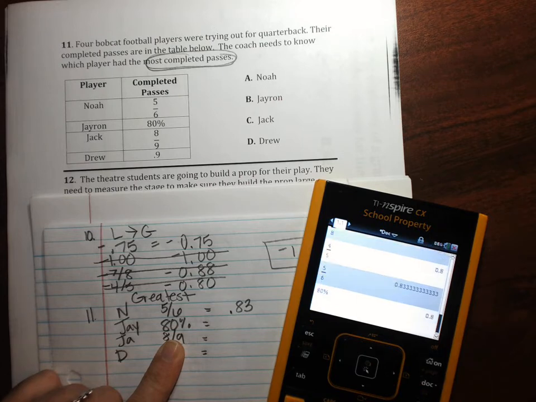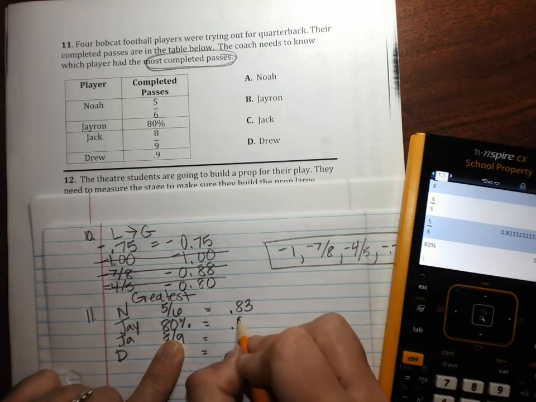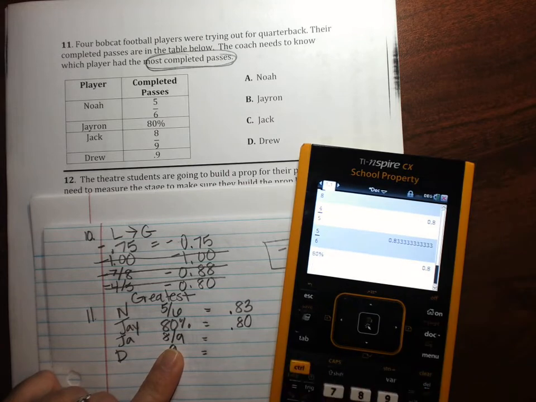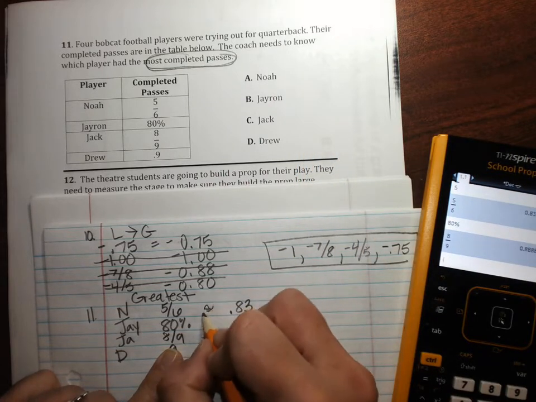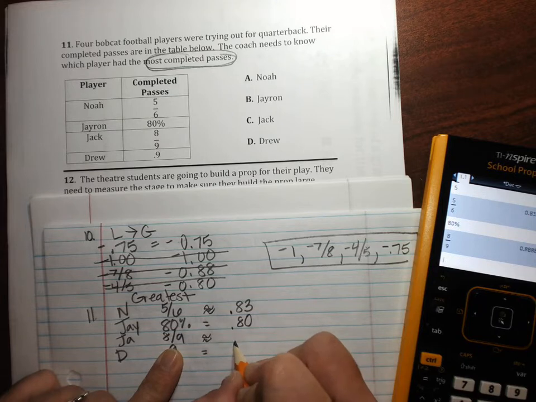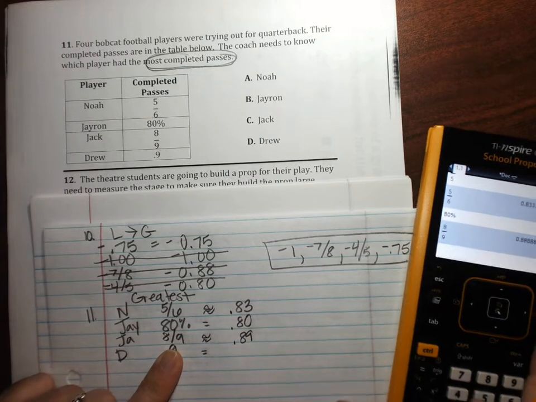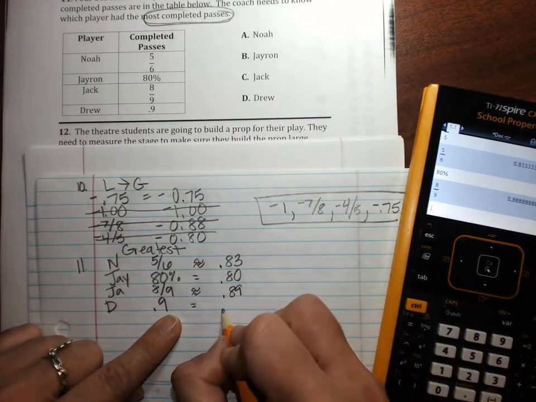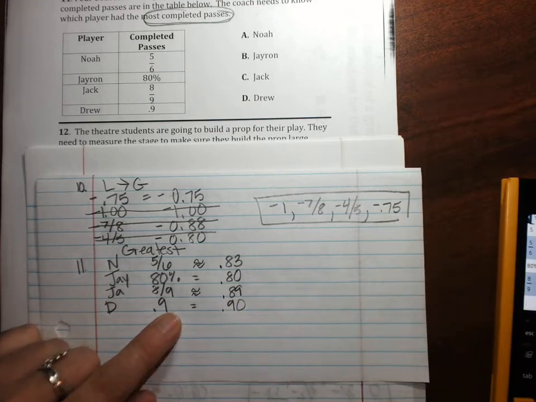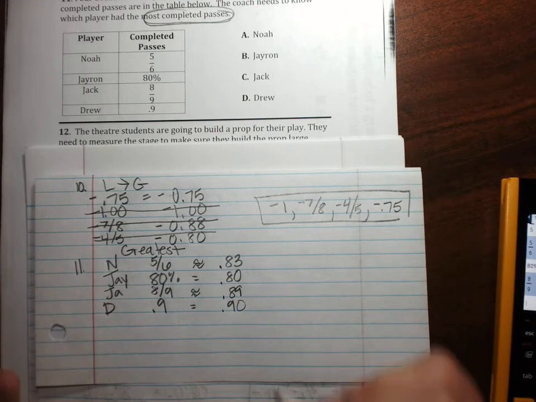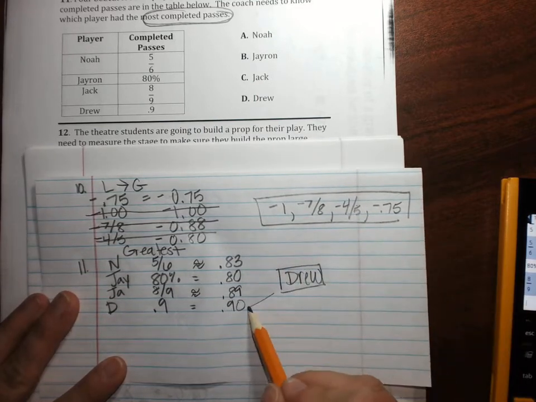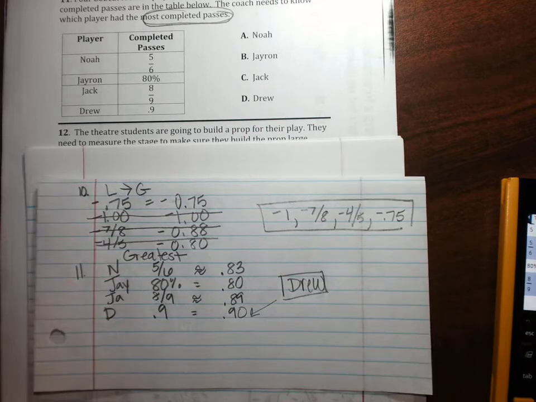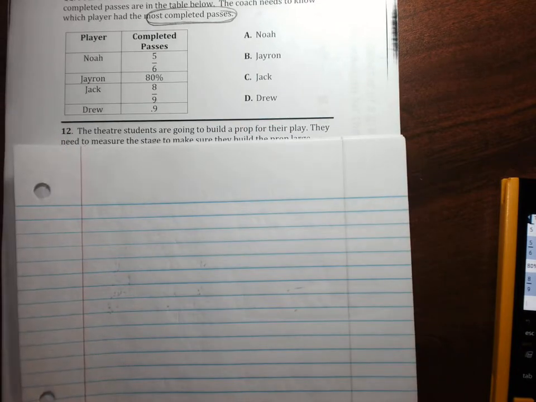That's going to be 0.8 or 80 cents. We've got 8/9 as 0.88 repeating or 89 cents. And we'll say approximately. That's just because I am rounding, and then 0.9's been done for me. All right, so who is the player with the greatest amount? And that would be Drew, with that 0.9.